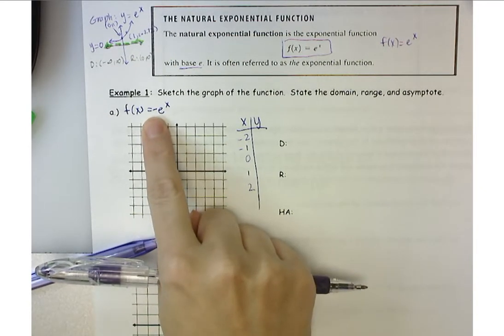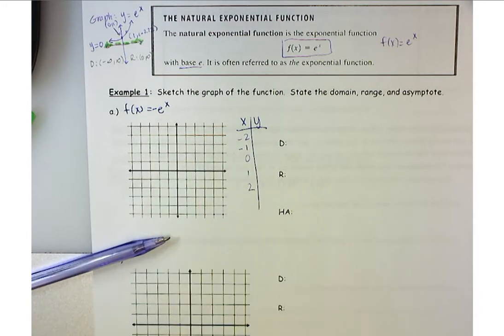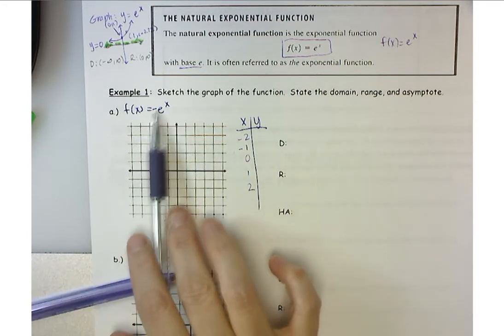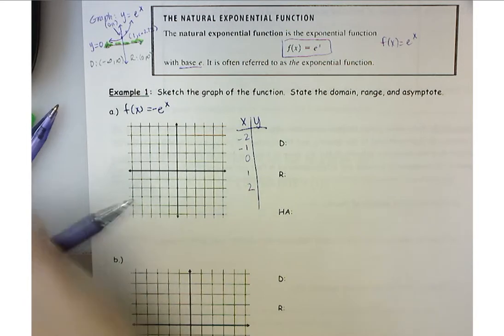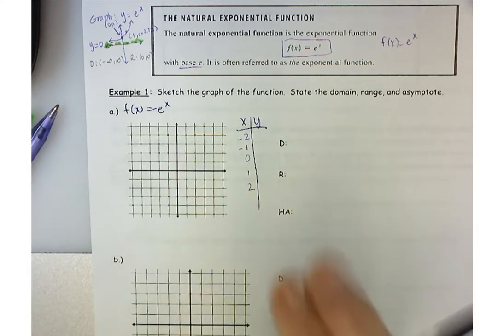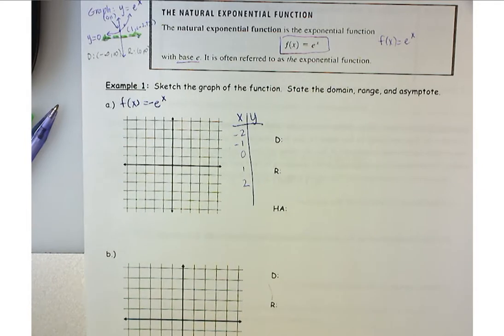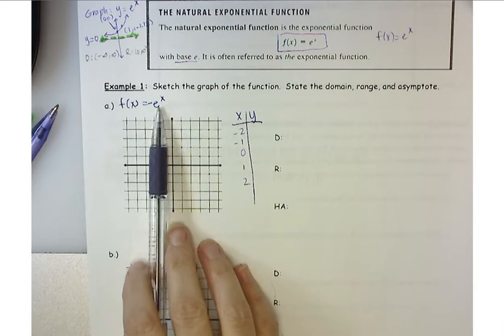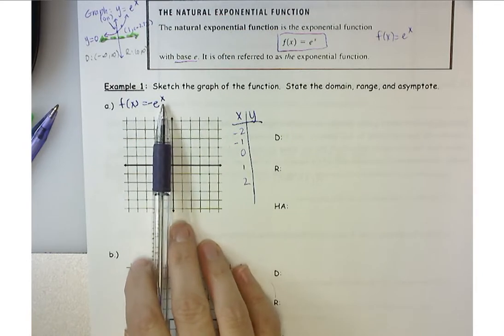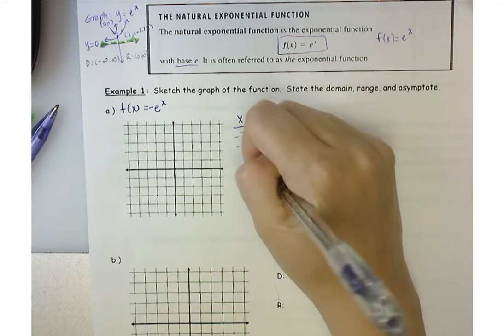Reflection over, not the y, the x, over the x-axis. Well, and we'll be able to see that in a second. If it's on the outside, it's over the x. If it's on the inside, which the inside would be the exponent, it's over the y. Okay, so let's plug in 0. If I plug in 0, e to the 0 is 1. So this would just be negative 1.